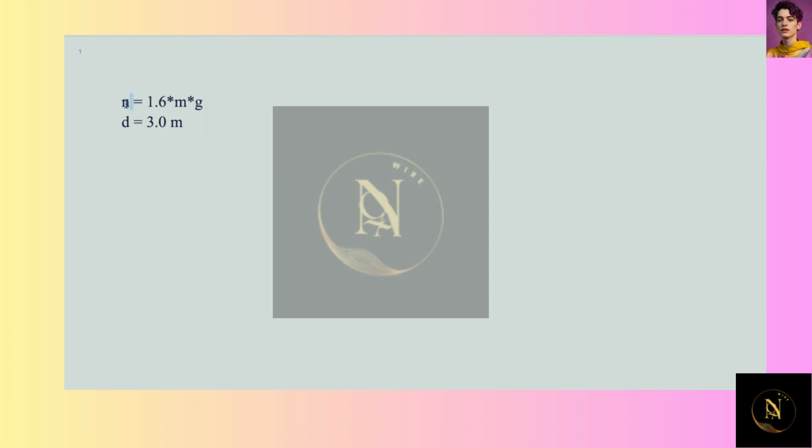So the normal force here, which I'm calling N, this is the force exerted on the passenger by the floor of an elevator. And so the maximum force here that we want is 1.6 times m times g, where g is 9.8. We're then told that the elevator accelerates upward with constant acceleration for 3 meters and then slows down. And we're asked the maximum speed of the elevator.